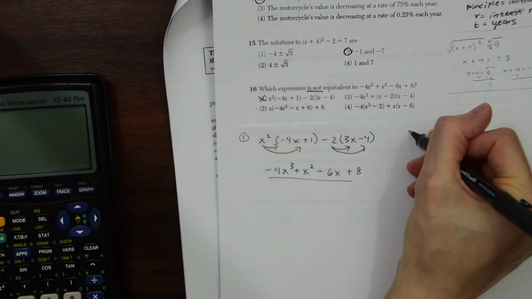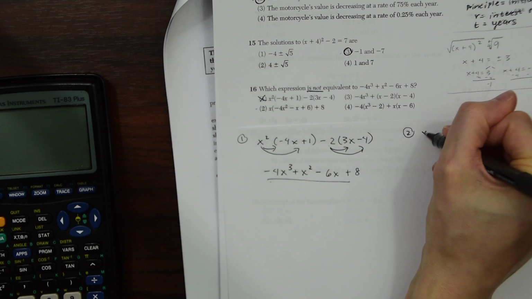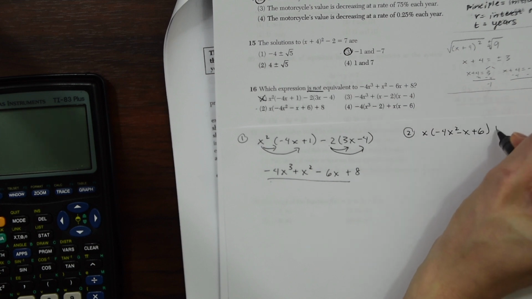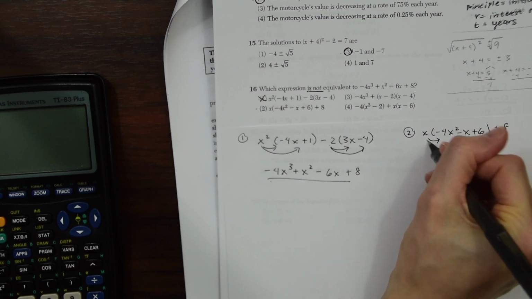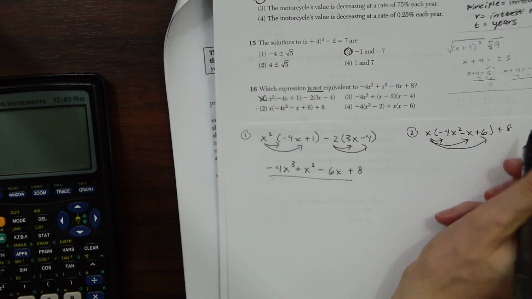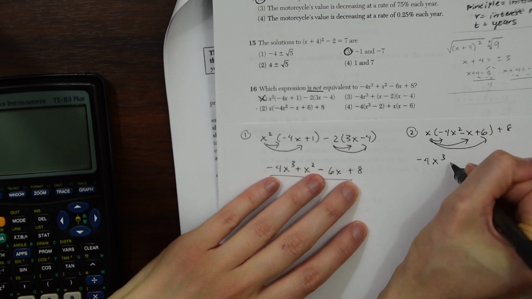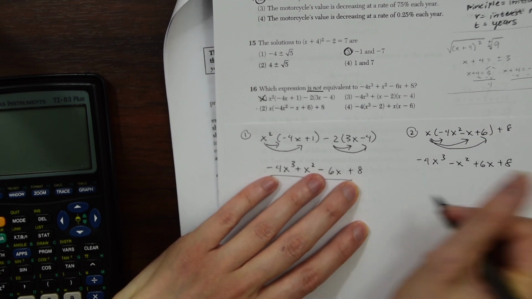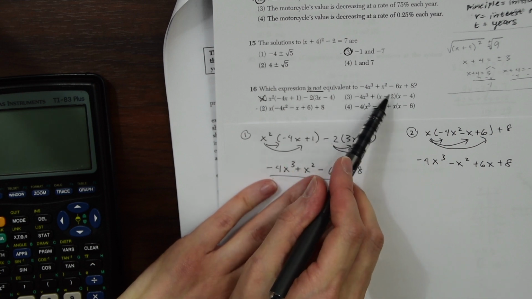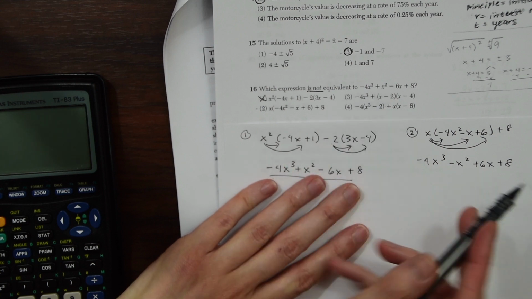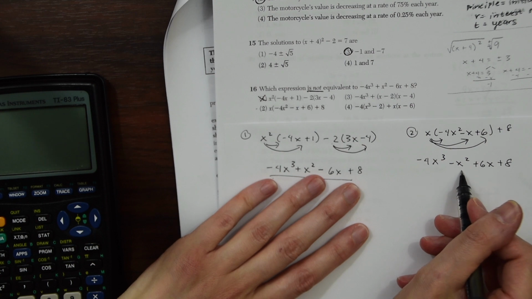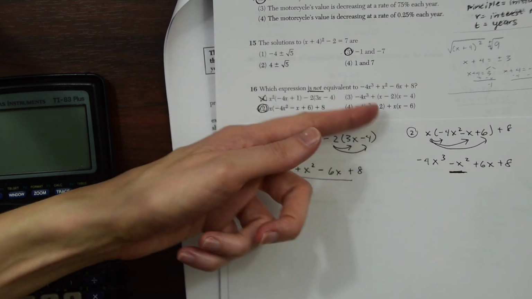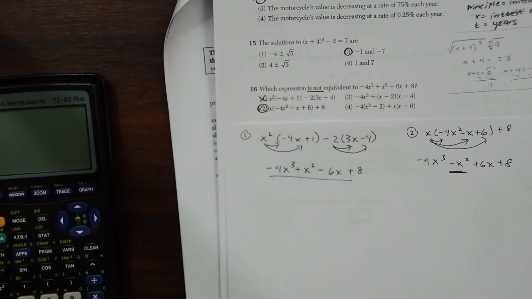So let's try choice 2. We have x times (-4x² - x + 6) plus 8. This time we're distributing this x to each term. So we get -4x³ - x² + 6x + 8. Does that match our original? It does not, because we have this minus x² here. So this is going to be our answer. And if you check, the others will also match.